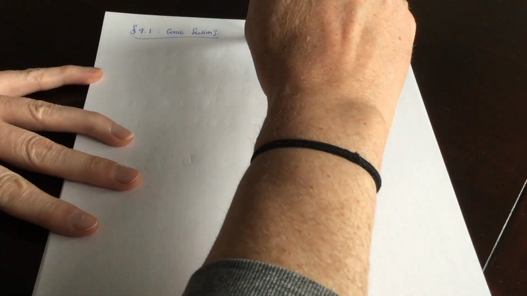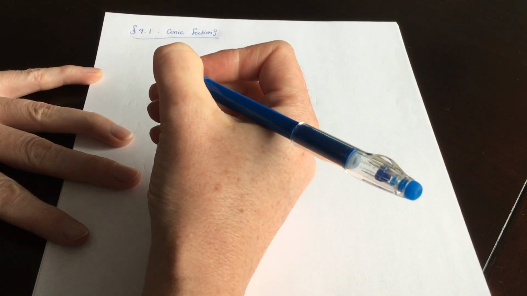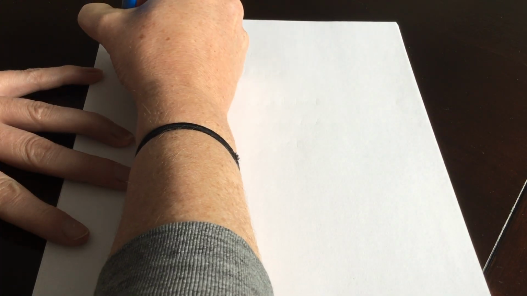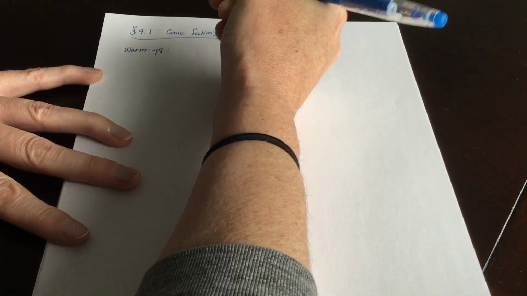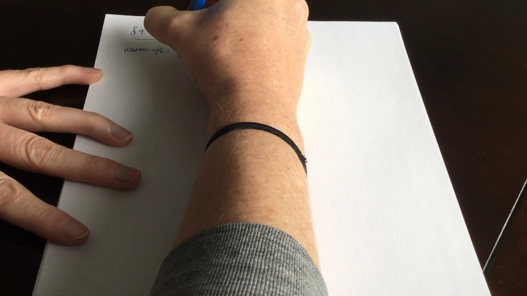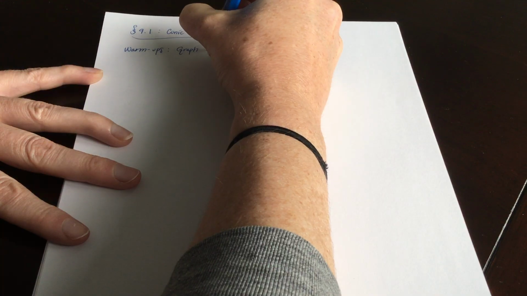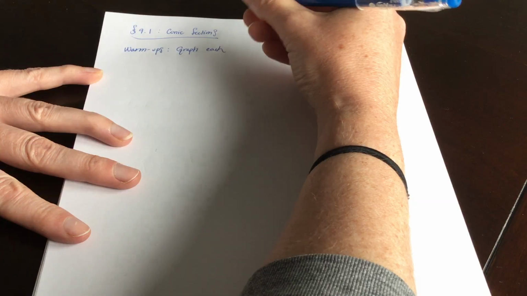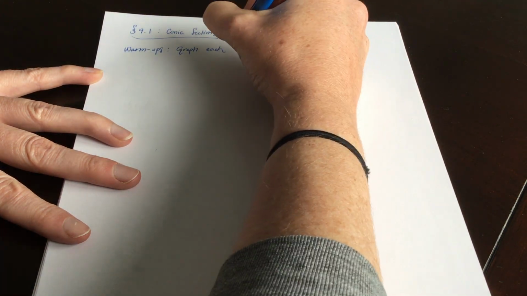So section 9.1 is called conic sections, and last year in pre-cal we spent quite a bit of time on conic sections. This presentation will be a brief review over the most important pieces. I can also include videos from pre-calculus if you are interested in more details. But really, this is just going to be a brief review of what conic sections are and how to analyze and graph them using their properties. So the warm-up says graph each relation.